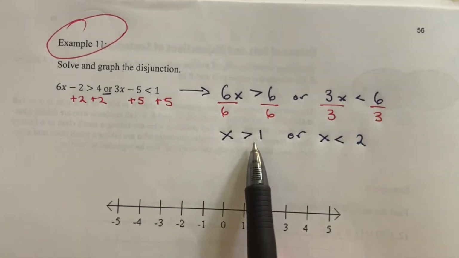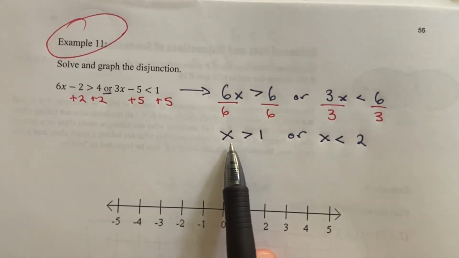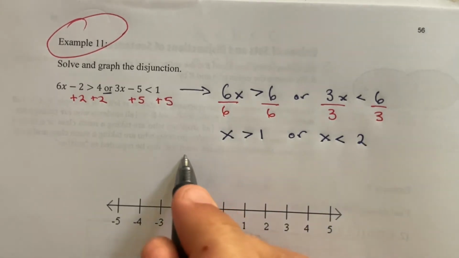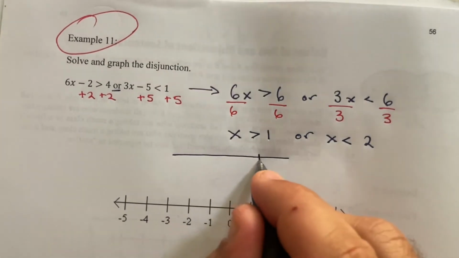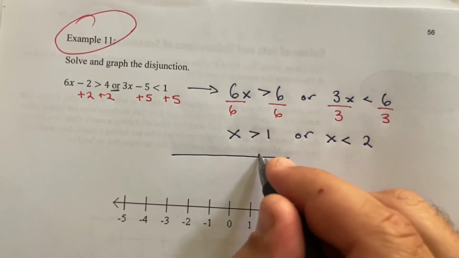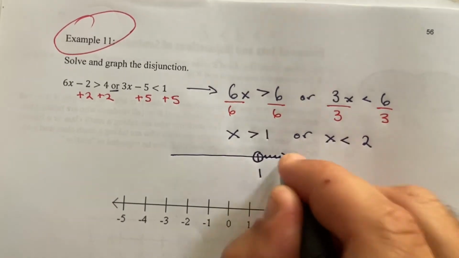So now in our solution, we're going to write all the numbers that are either greater than 1 or less than 2. So for this one, if this is 1, then greater than 1 would look like this. We'd have this open dot and then everything to the right of 1.